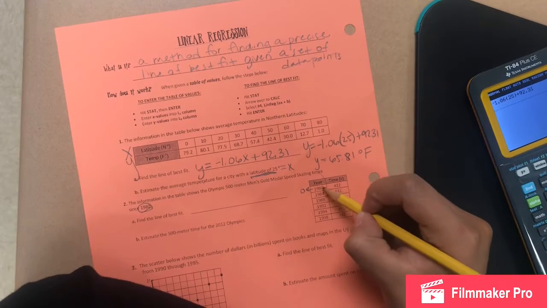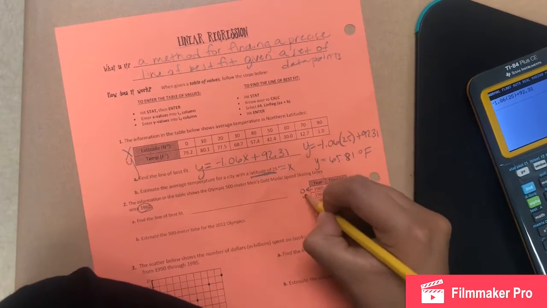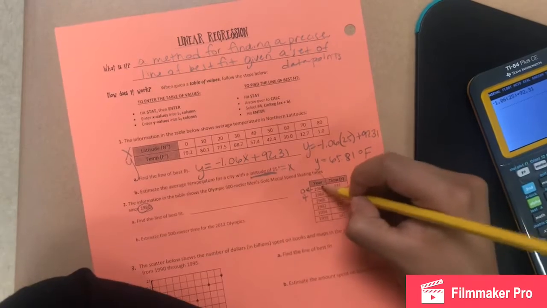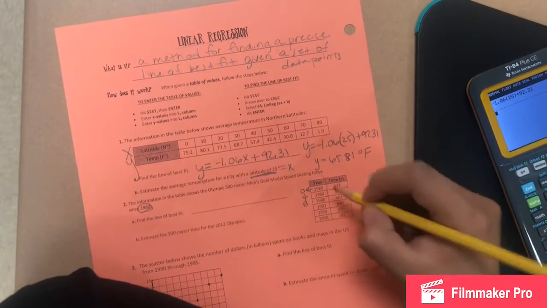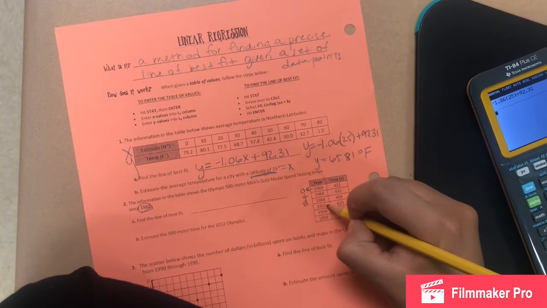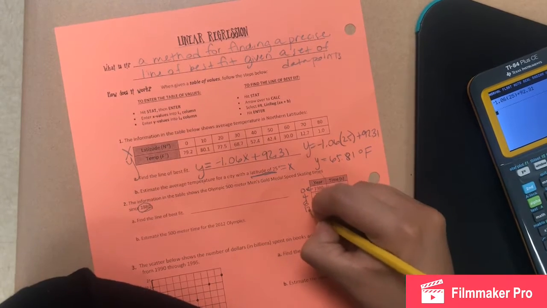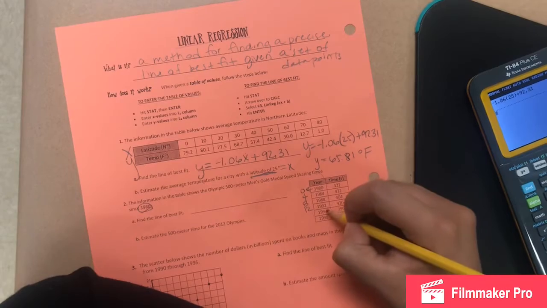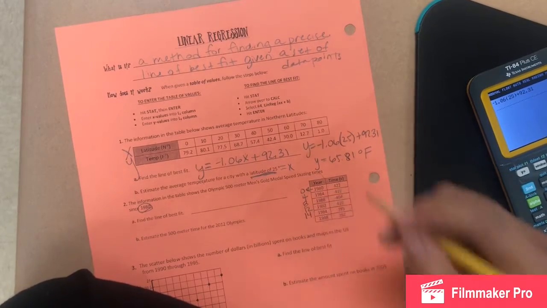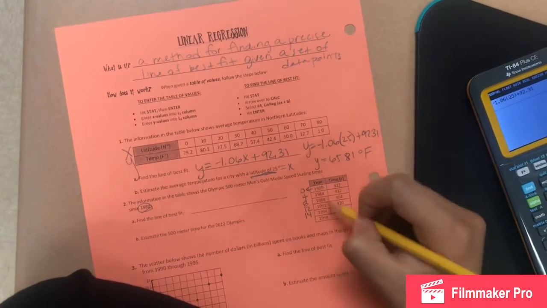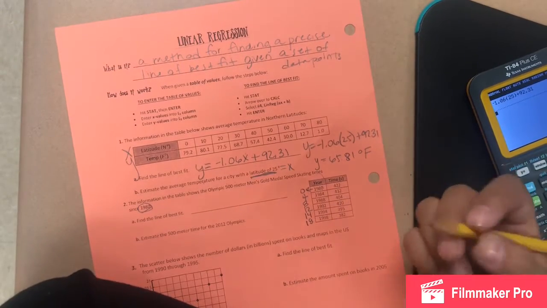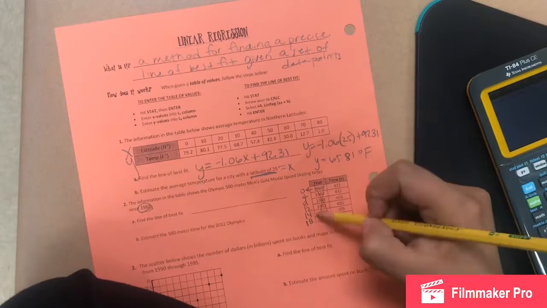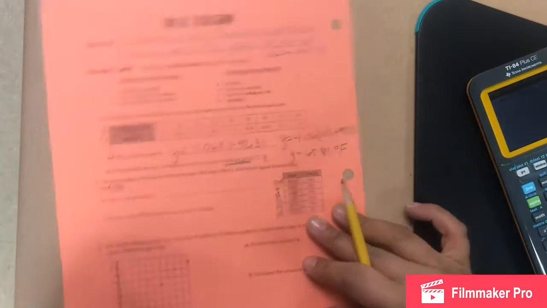So from 1980 to 1984, 4 years went by. From 1980 to 1988, 8 years went by. From 1980 to 1992, 12 years went by. From 1980 to 1994, 14 years went by. And from 1980 to 1998, 18 years went by. So we cannot leave them in years. We need to convert them to numerical values, okay?